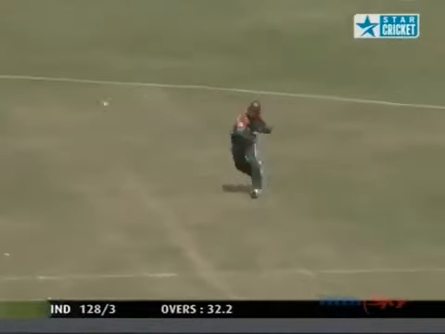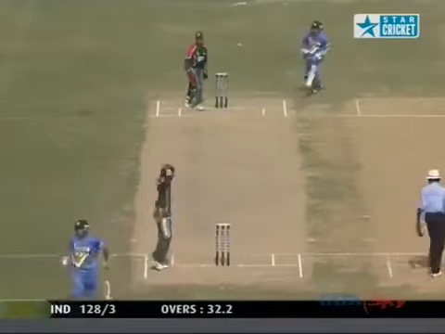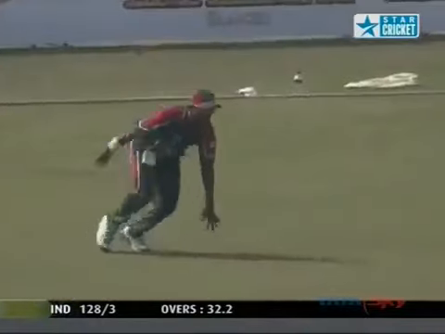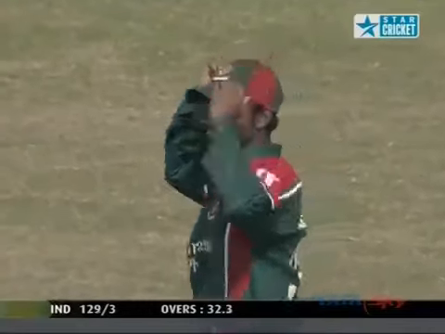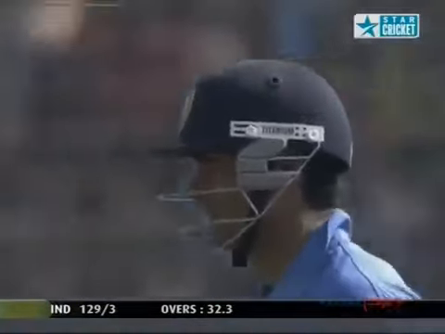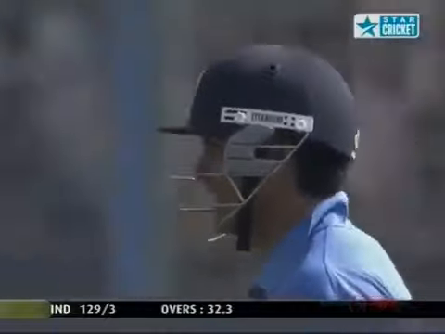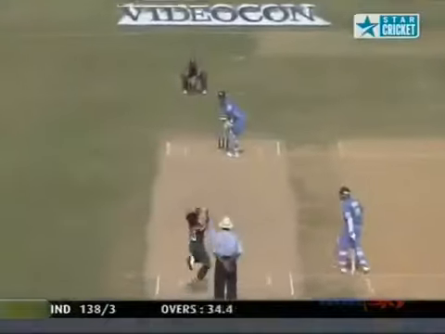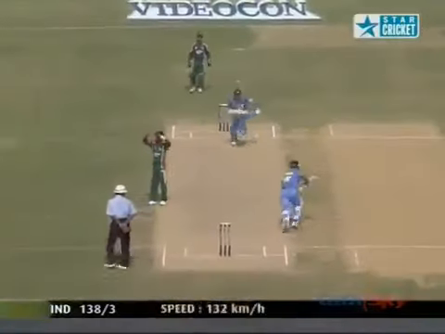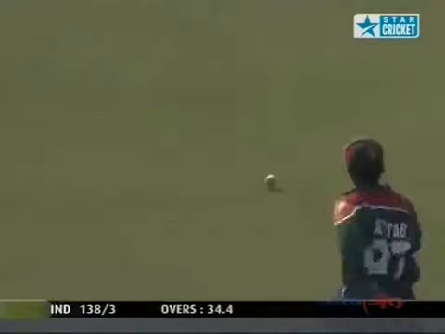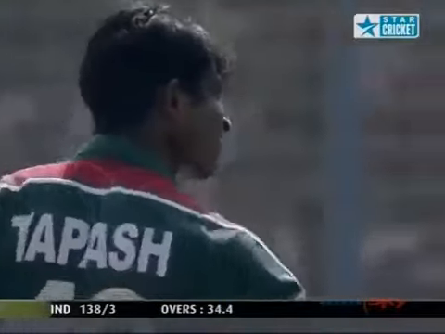There you go, looking for a quick single. Aftab Ahmed trying to hit the stumps, has his hand on his head. He thought perhaps a direct hit would have been very interesting. Giving chase. Aftab Ahmed, beg your pardon.